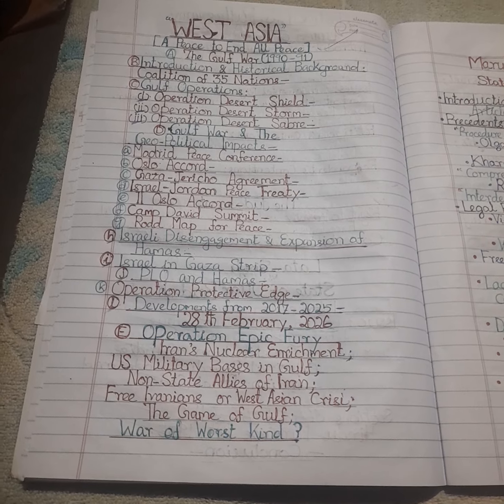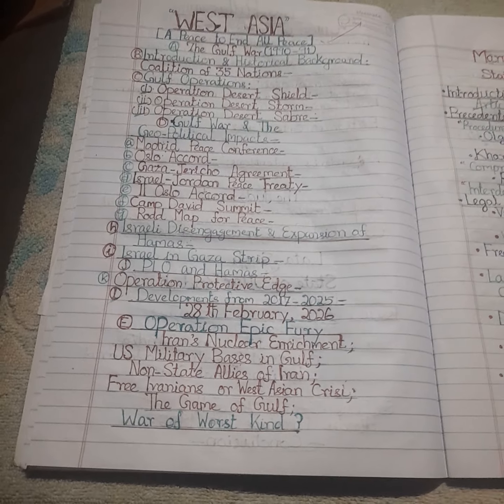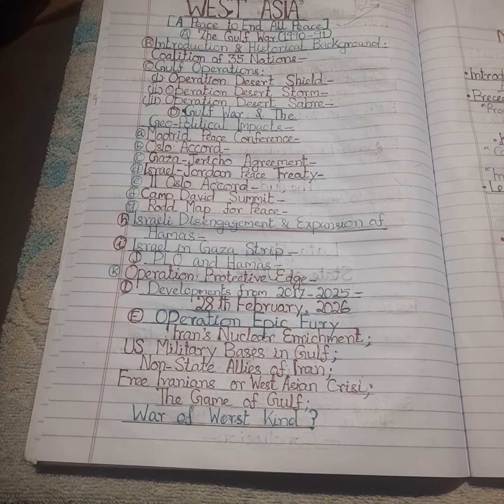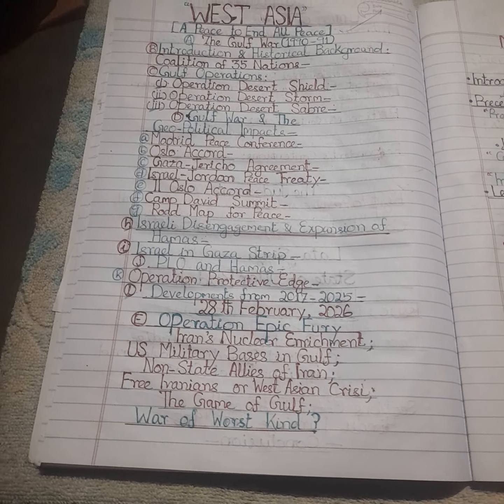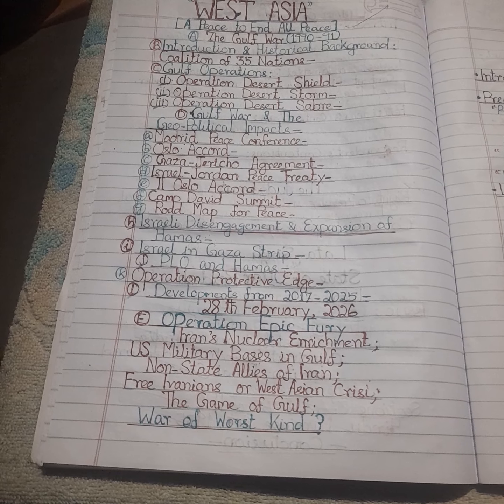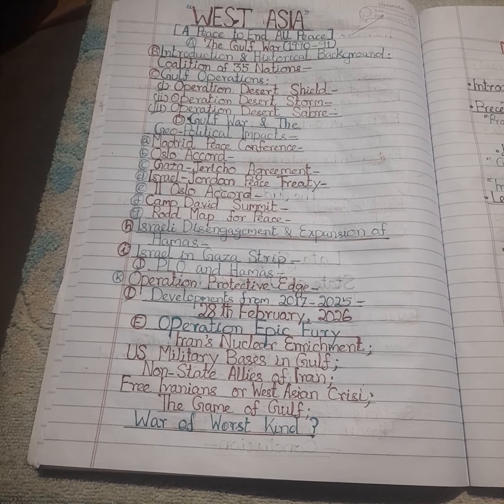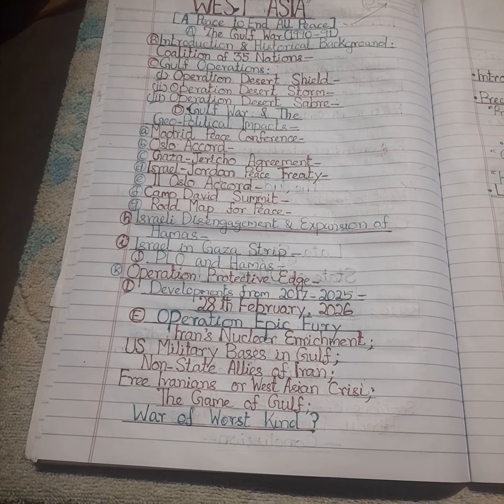So, in that connection, we'll discuss another important operation, known as Operation Protective Edge, which occurred from July 8, 2014 to August 26, 2014.